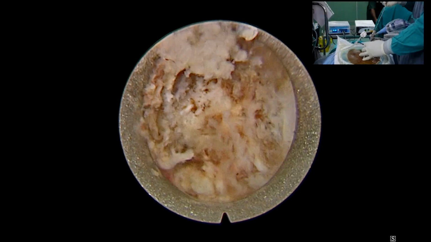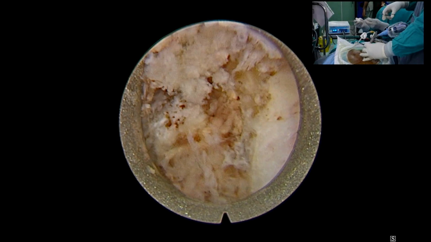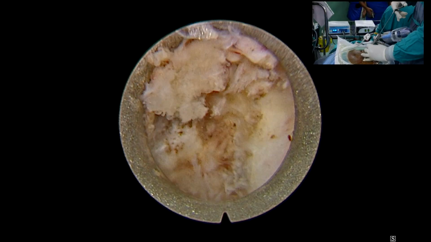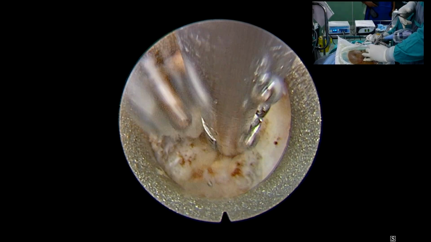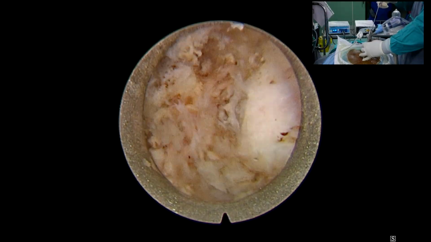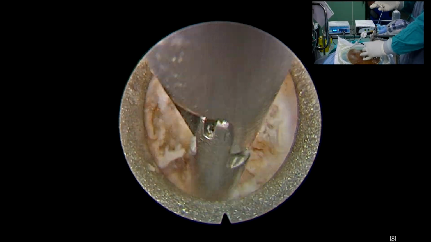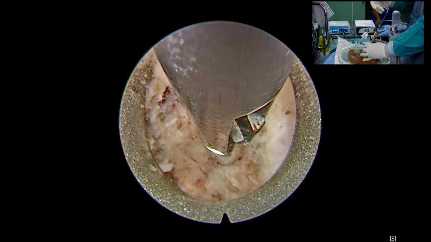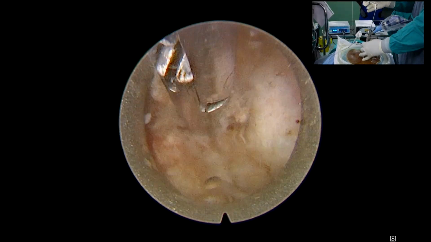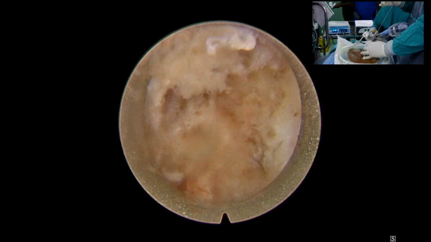So the case we are showing today is not a beginner's case. According to me, this case should be started after doing some interlaminar discectomies over L5S1, then L4 L5, then L5S1 normal cases, then stenoscopic decompression, single level stenosis, not listhesis.